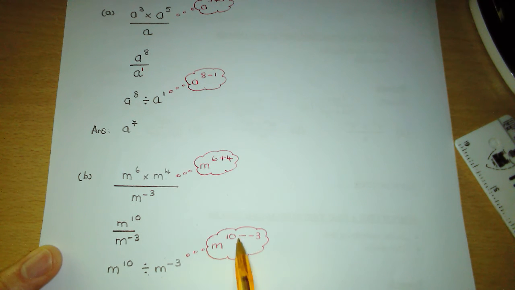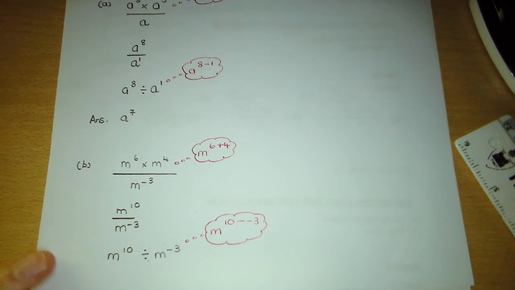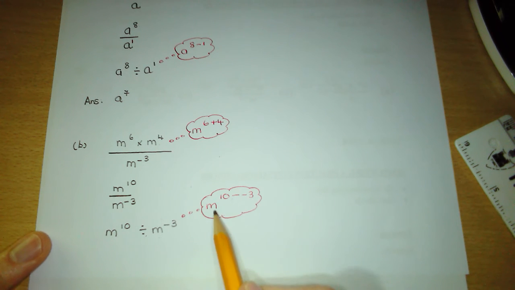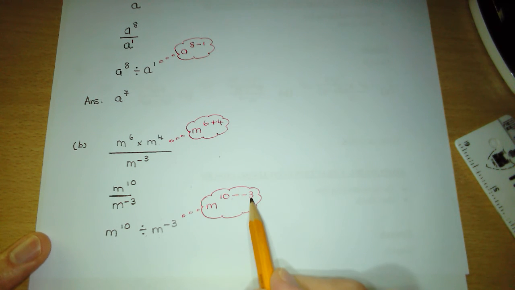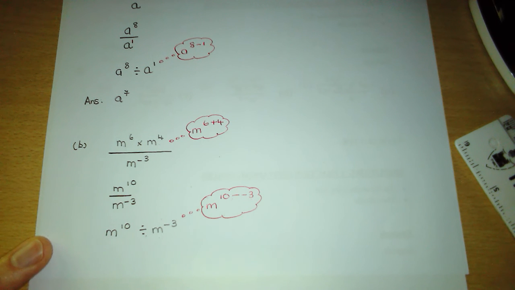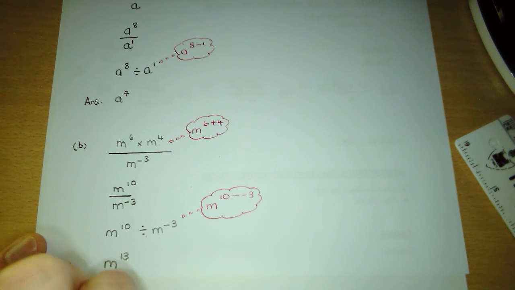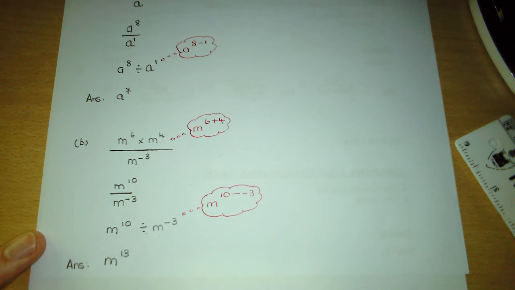So we've got two minuses side by side that will give us a plus. So that's going to give us m to the power of 10 plus 3, which is m to the power of 13. So we're left with m to the power of 13. And that's our final answer. Again, we've simplified the fraction containing indices. Our answer is as small as we possibly can make it, and again there's a power in it.